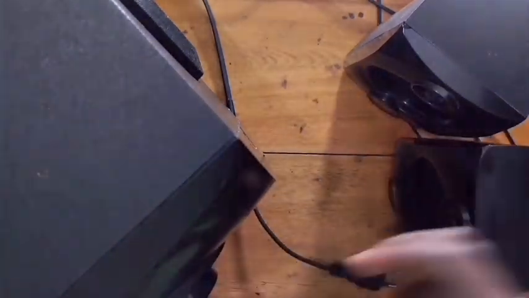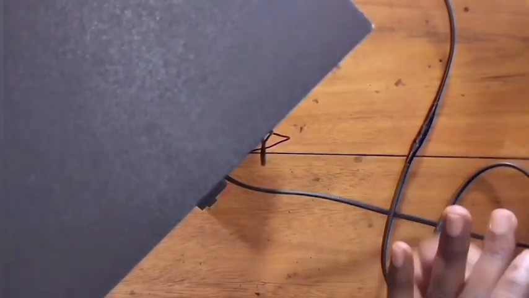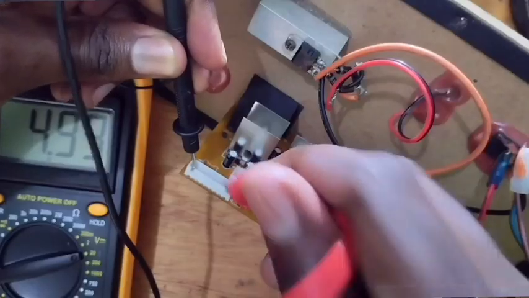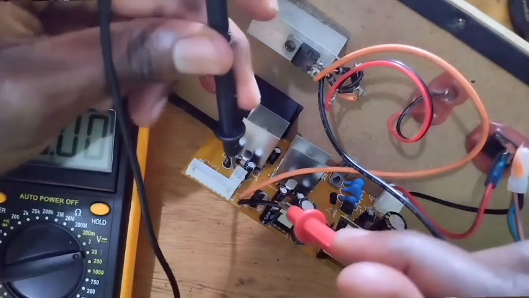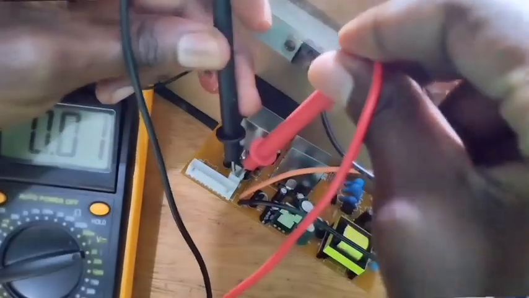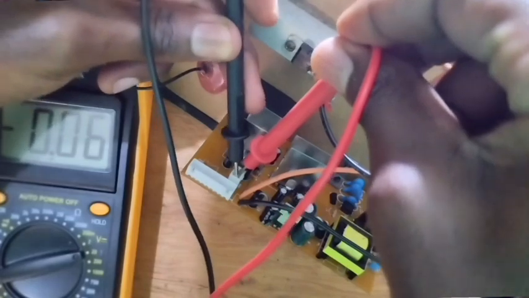Step number 4, check if the loads get the required power. This step involves ensuring that components such as the speaker and display receive the required power. It depends on which kind or type of device you are dealing with.